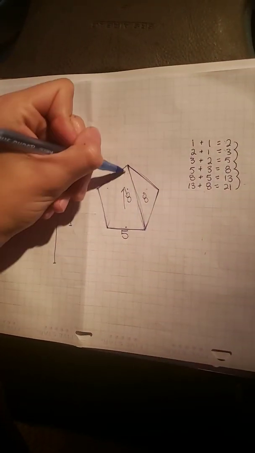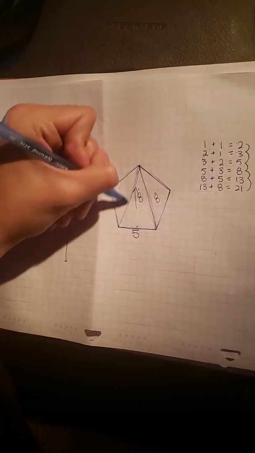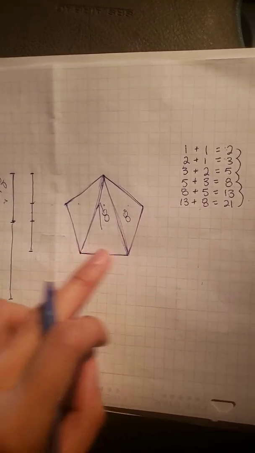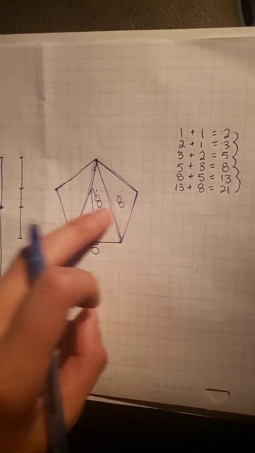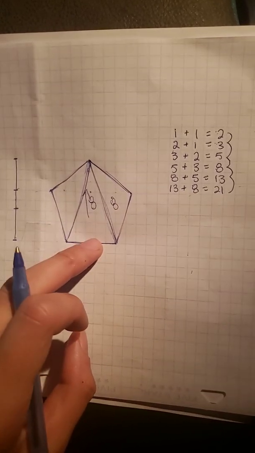Let's see. I'm holding a phone and trying to draw. So that triangle right there is that golden proportion. Meaning this is at phi ratio to this line right here.